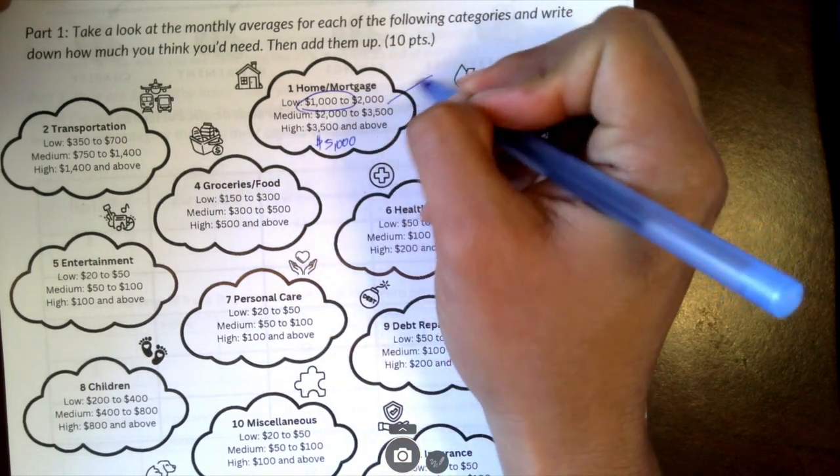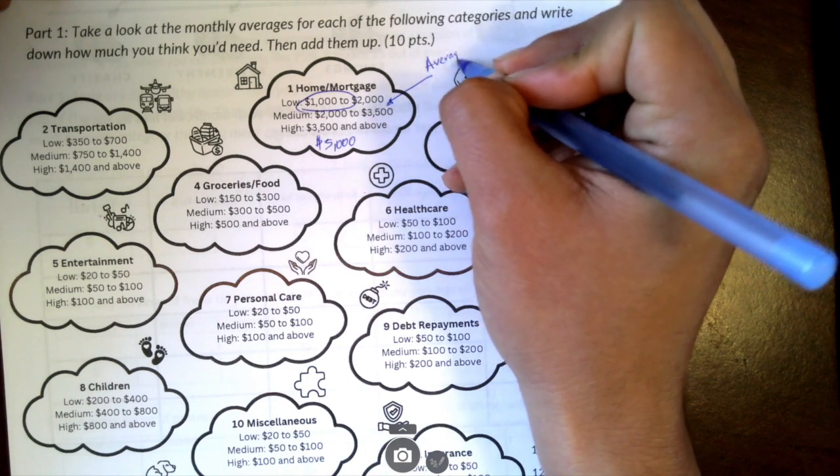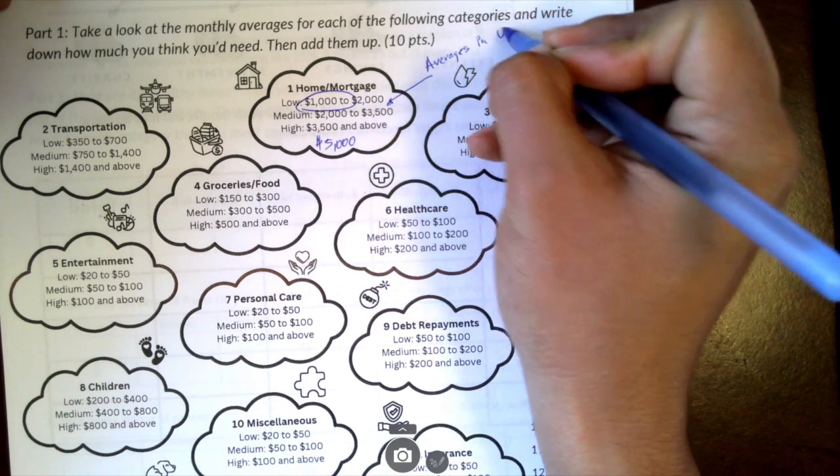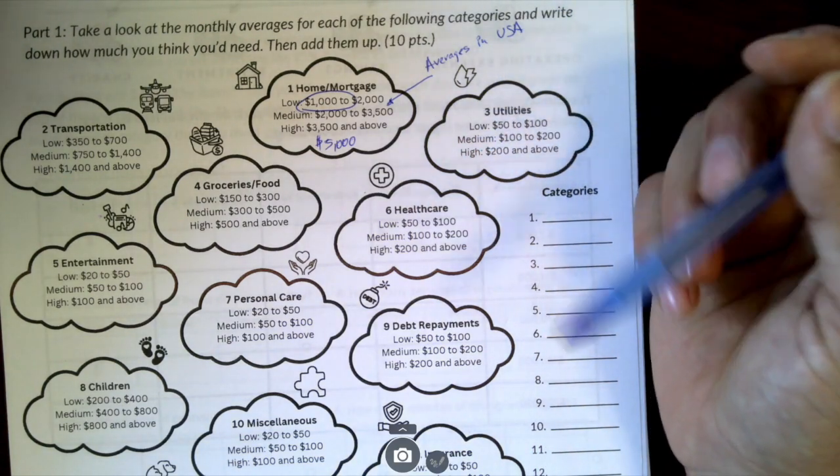But what I want you guys to know is that these numbers are averages in the US, okay? So you could move to another place. I'm not telling you to move. Please don't think that that's what I'm saying. I'm not. I'm just telling you, California, expensive.